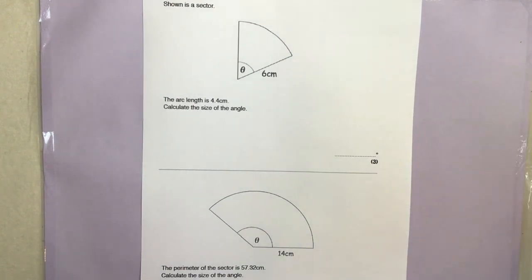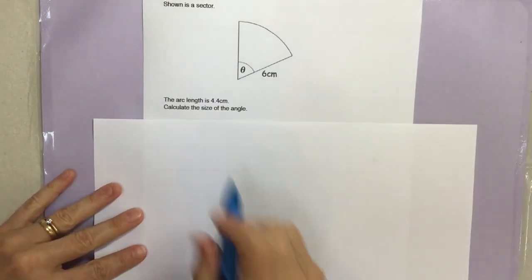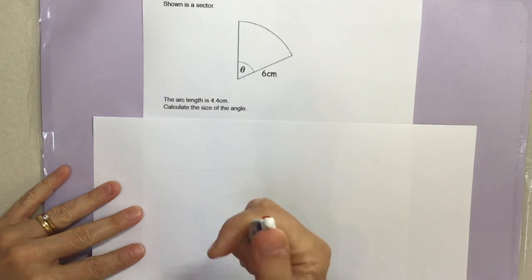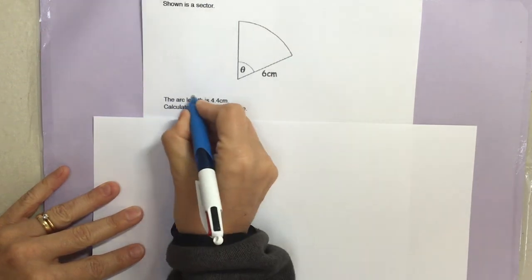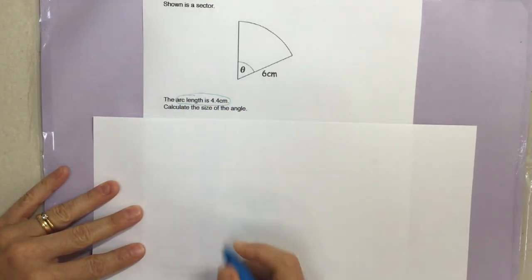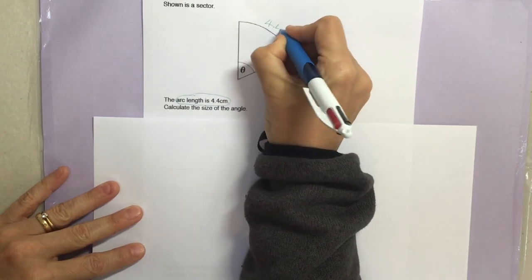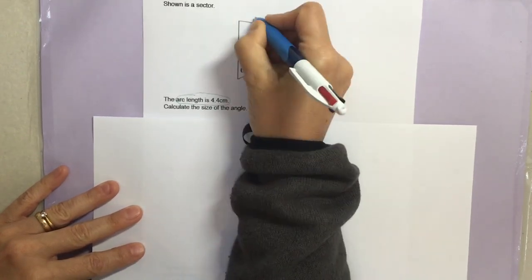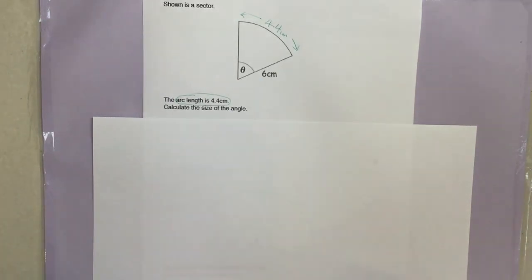Just going to get another piece of paper. Okay, so this time we're given the arc length. It tells us that the arc length is 4.4 centimetres. So I'm going to put that on my diagram. So there's my 4.4 centimetres for that curved arc length.